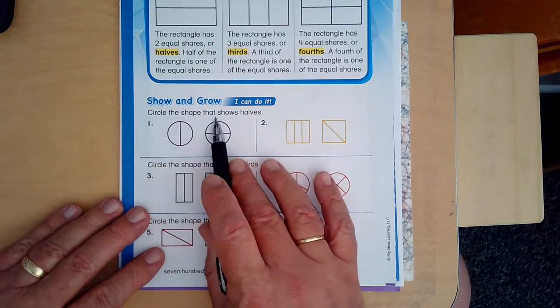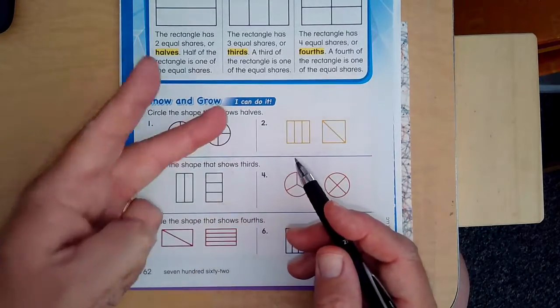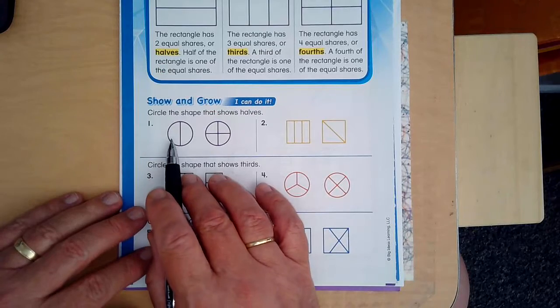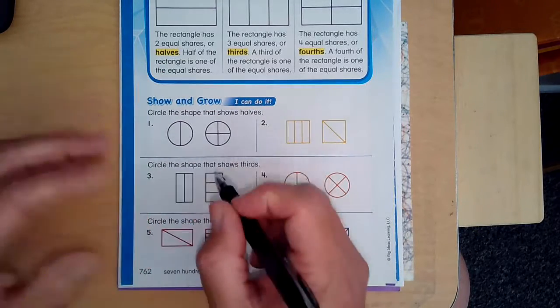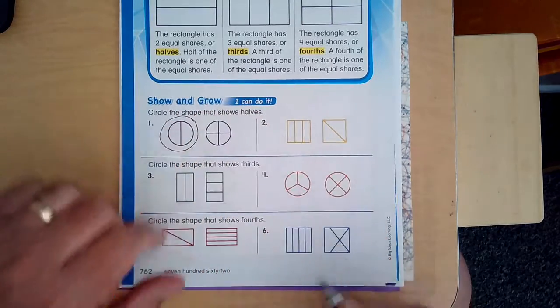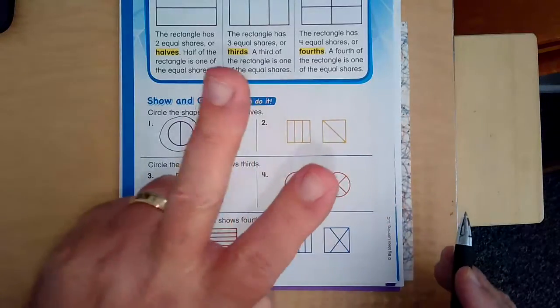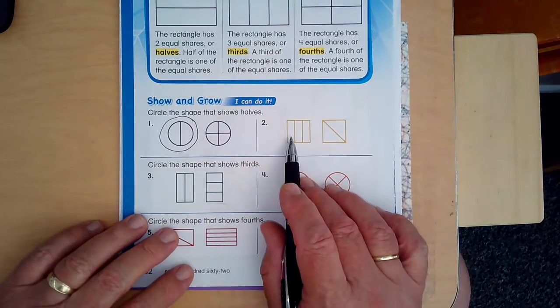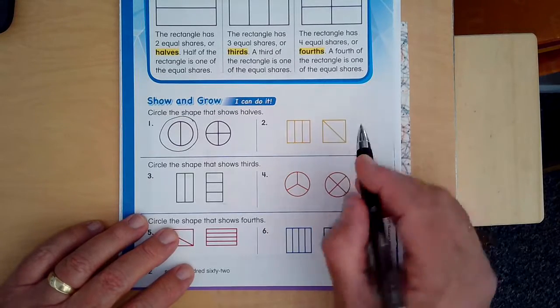Circle the shape that shows halves. Halves, remember, is 2. So let's see, this one has 1, 2. This one has 1, 2, 3, 4. Well, the only one that has 2 is this side. Is one of these showing halves, 2 sides? Let's see, this one has 1, 2, 3. This one, oh, here it is, 1, 2.